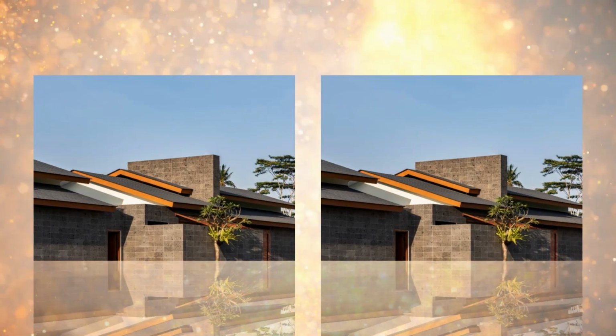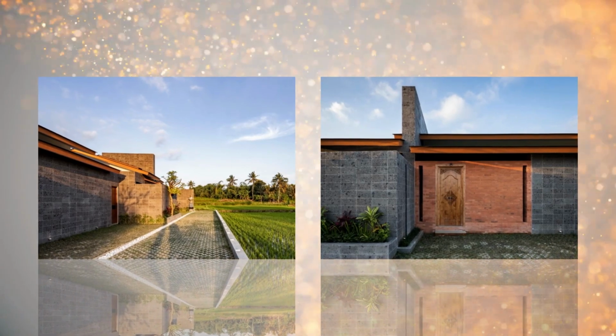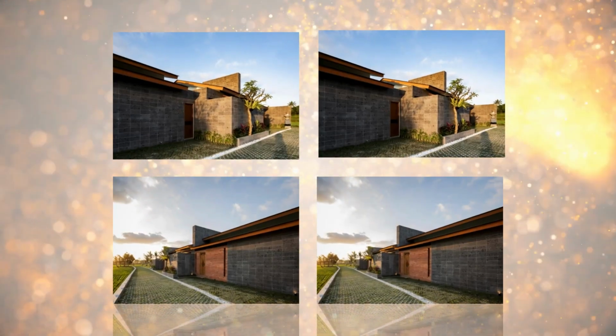The orientation of the room created is based on the potential view towards the back, which has a private pool with rice fields as the background. The rooms all face the back and have their backs to the front area in an effort to maintain privacy.